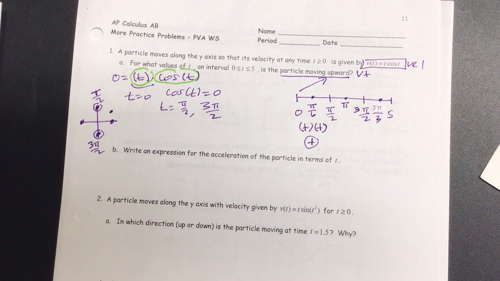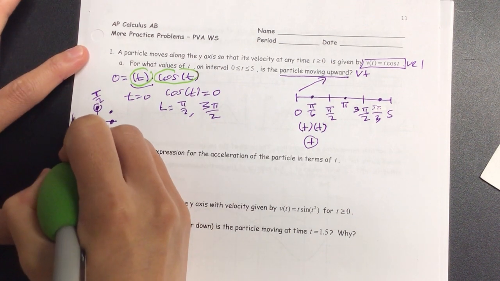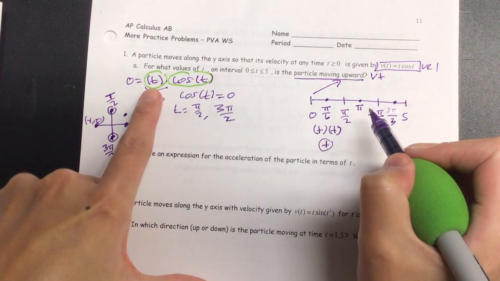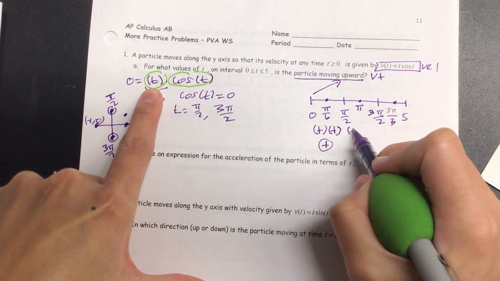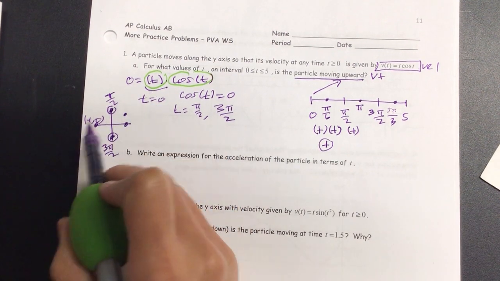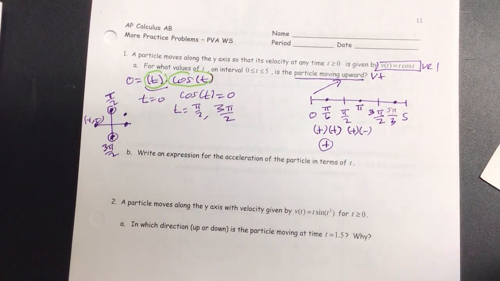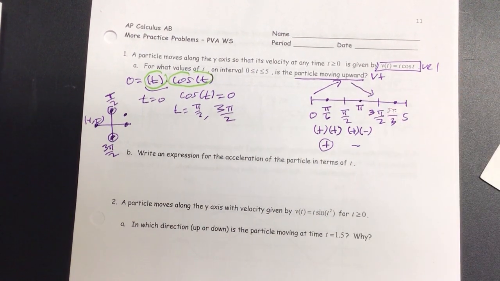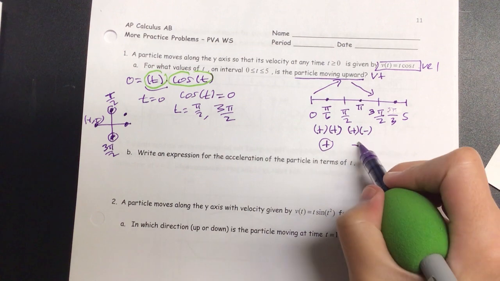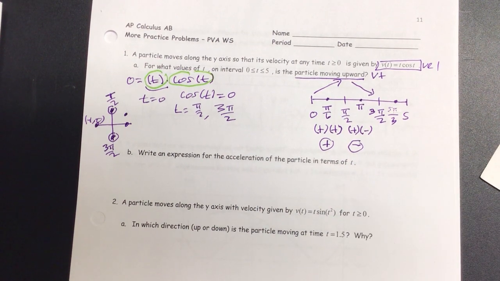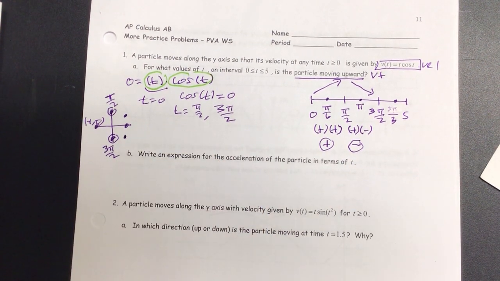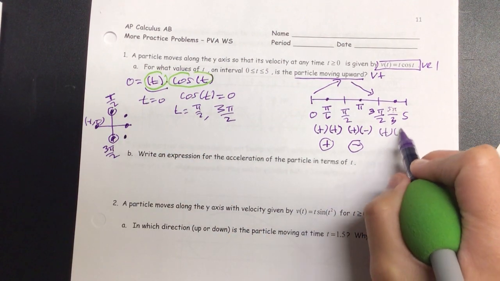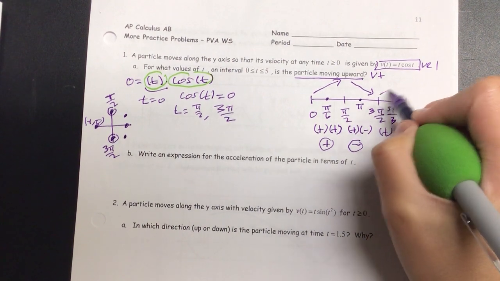Now if I test it at pi, we have -1, 0. And now we're plugging pi into this. Pi is positive, and cosine of pi is going to give us -1. Positive times a negative is negative, so it's going down. Now 5 pi over 3 is going to be somewhere over here, right? Is the cosine movement here positive or negative? Positive, so we have positive times a positive is positive, it is increasing.